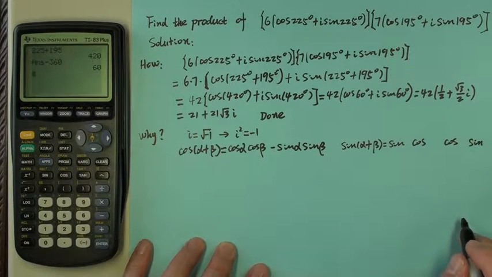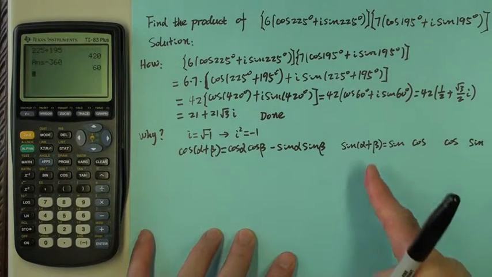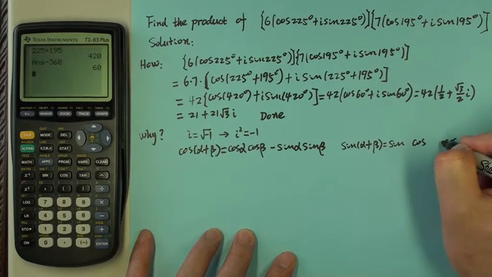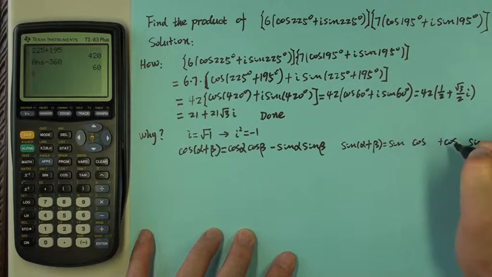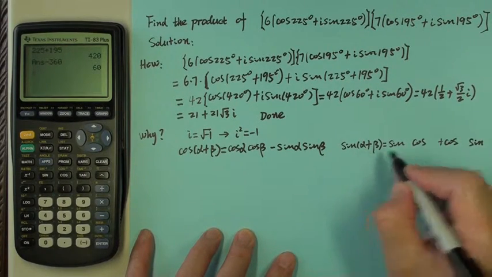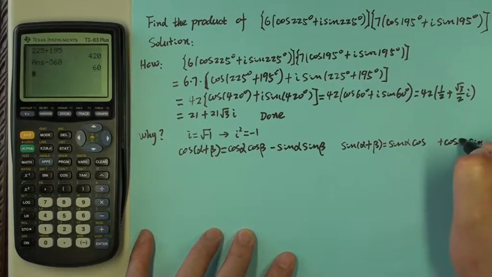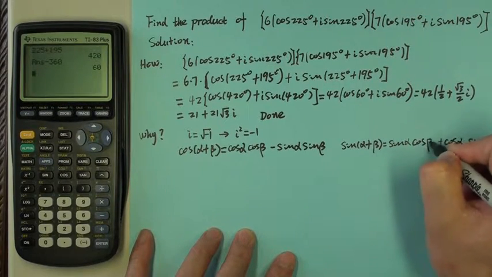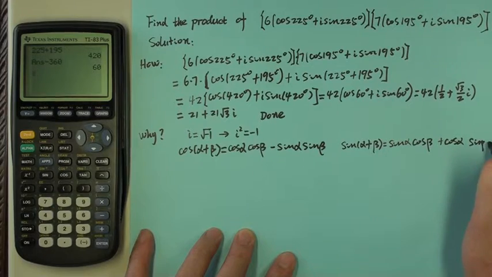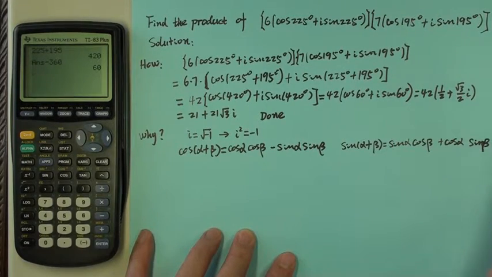It should be plus because that's sine. Alpha is the first angle and beta is the second angle.